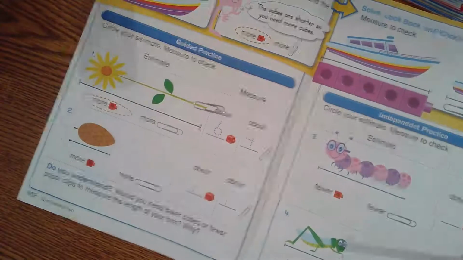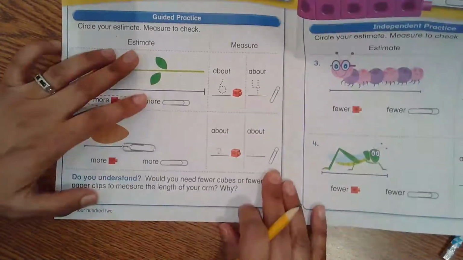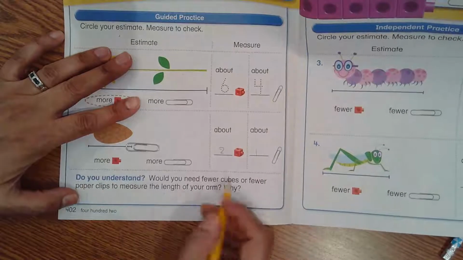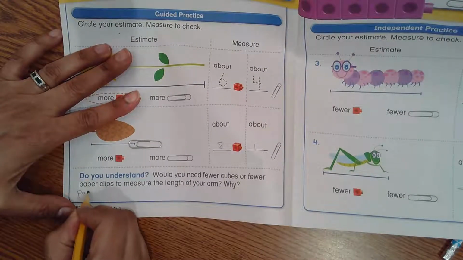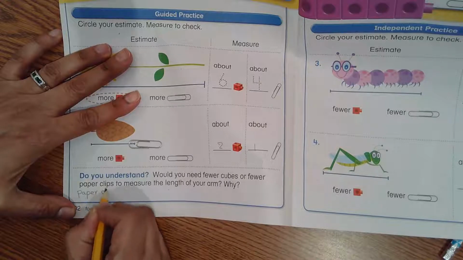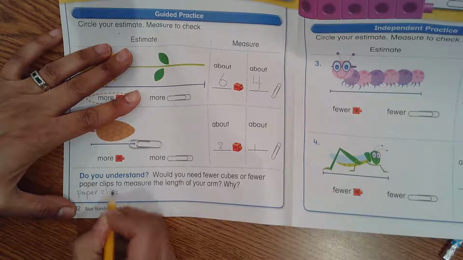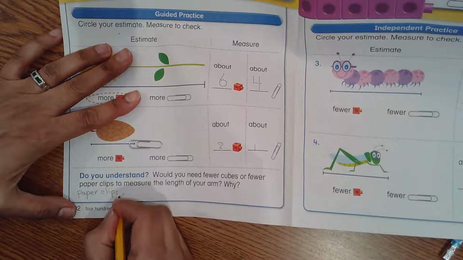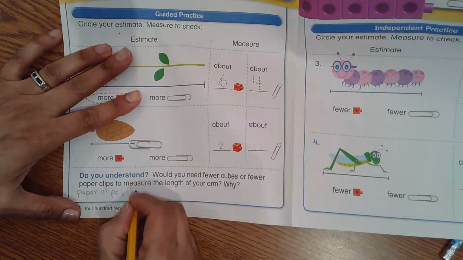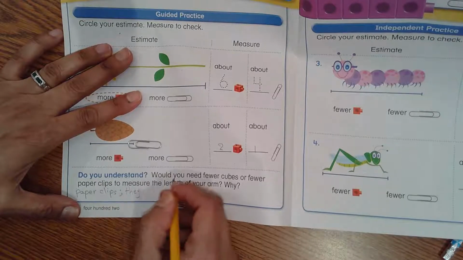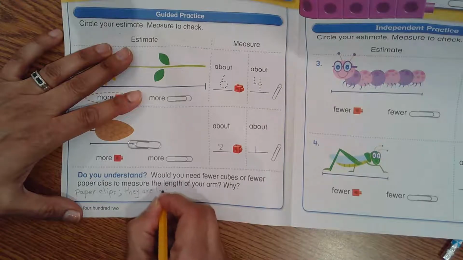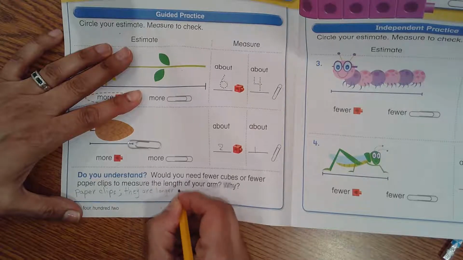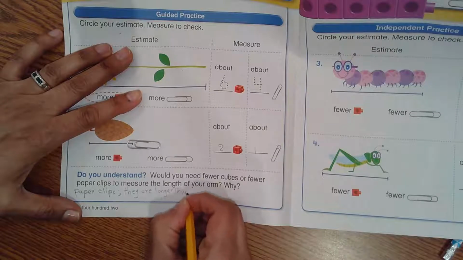So let's put this paper here. My answer, I think we will be using fewer paper clips. Why? Because we agree and we found out that the paper clips are longer than the cubes.